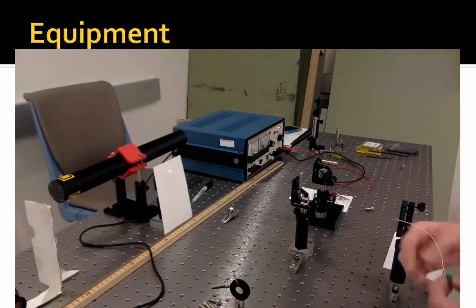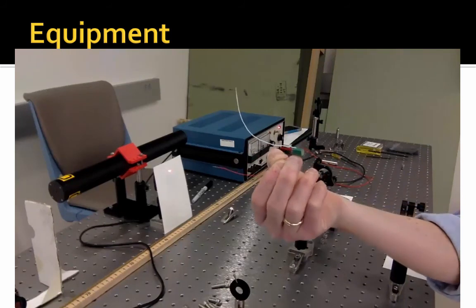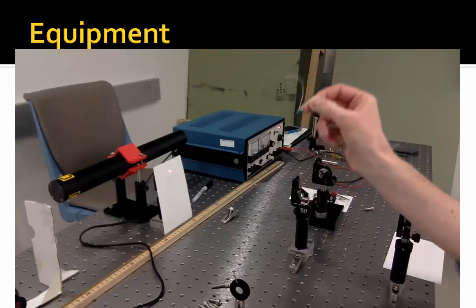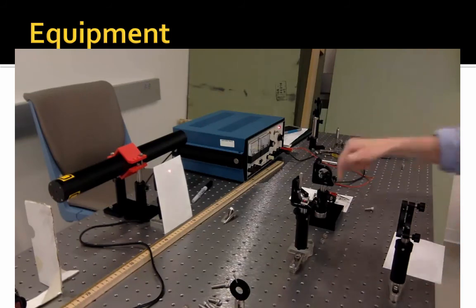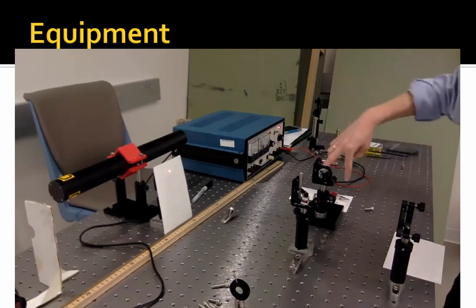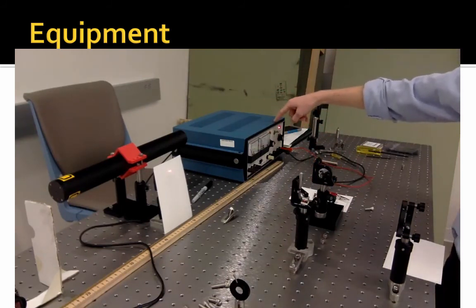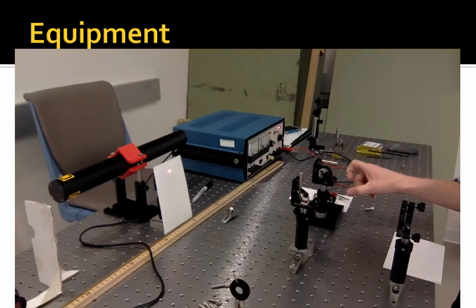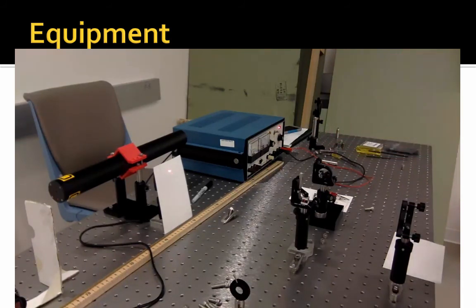So this is a piezo crystal. It's a piezoelectric crystal that looks like a little ceramic. And this piezo has two leads. There's one of these already in place in this translation stage. And you can see two leads back here with alligator clips going to a power supply. So this is putting out about 100 volts right now. And as I change the voltage, the piezo crystal expands and contracts. So that's what we're going to use to actually change the path length of the interferometer.